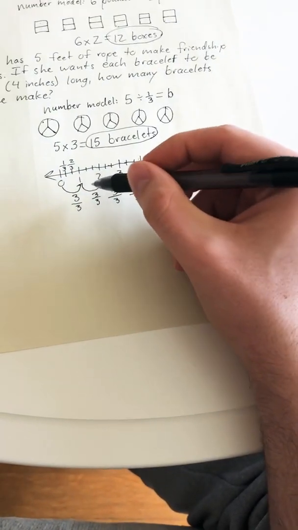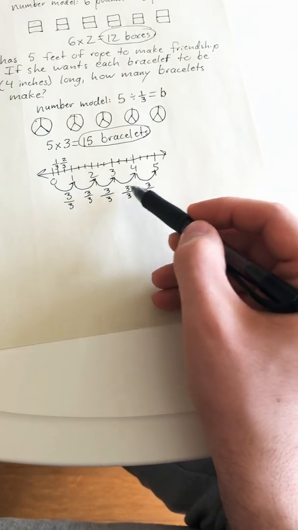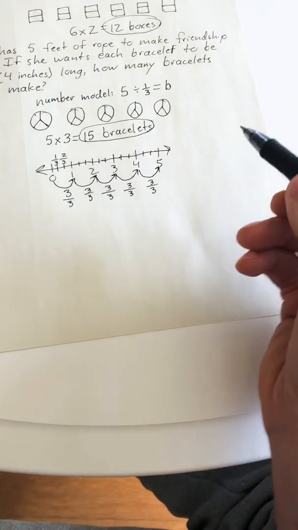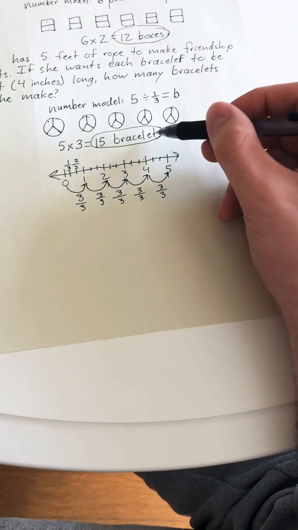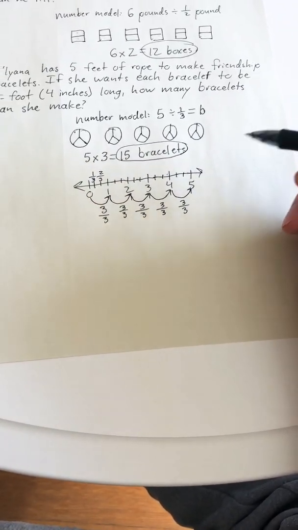So if I add all of these thirds together, I have 3, 6, 9, 12, 15 parts, or 15 thirds that are going to make 15 bracelets. So this is another way that you could have solved the problem.